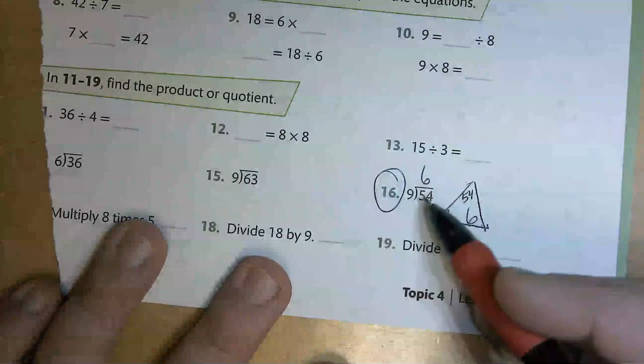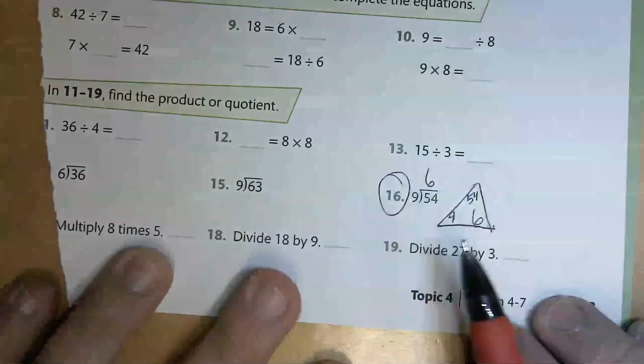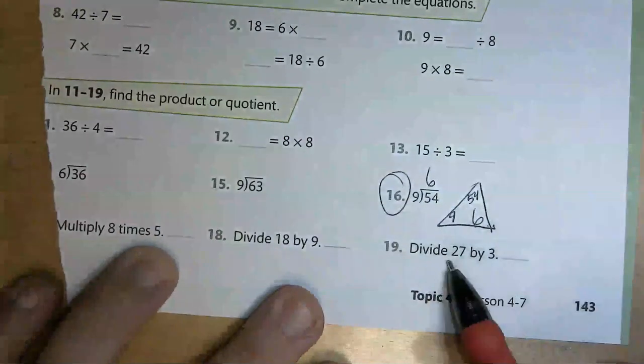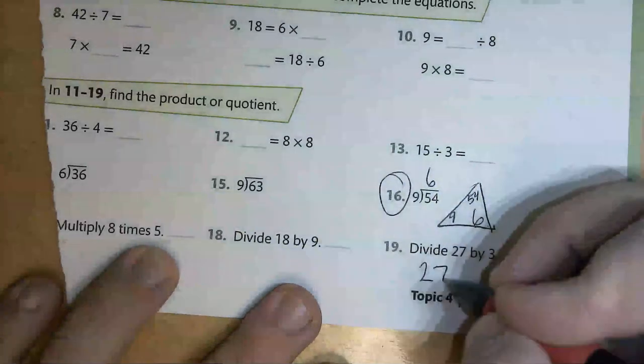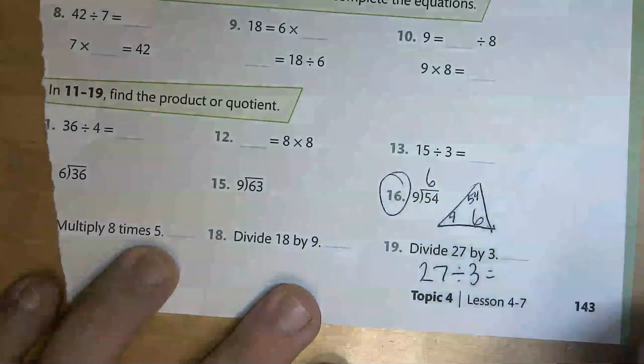All right. Just wanted to practice that because I know these ones are a little bit trickier where they are written a little bit different. Same with down here. We've got divide 27 by 3. That's 27 divided by 3.